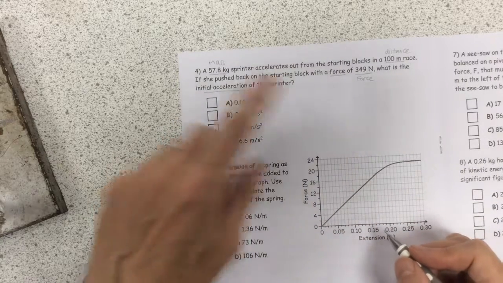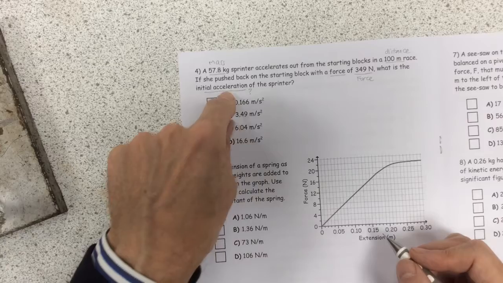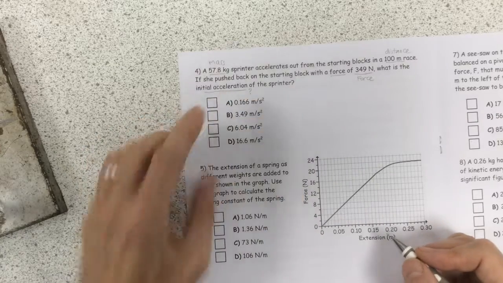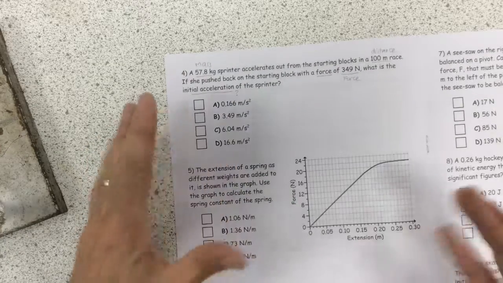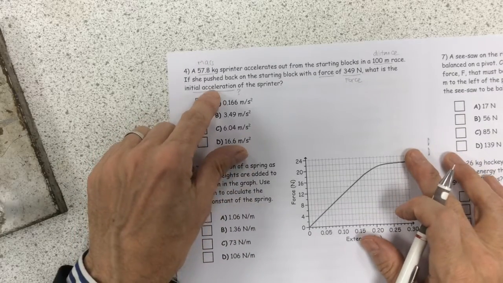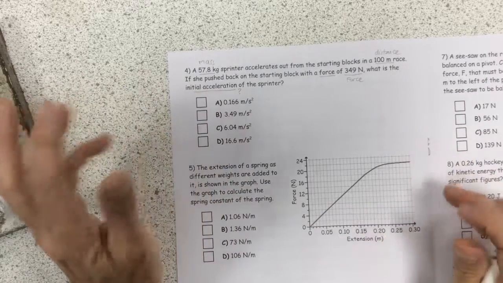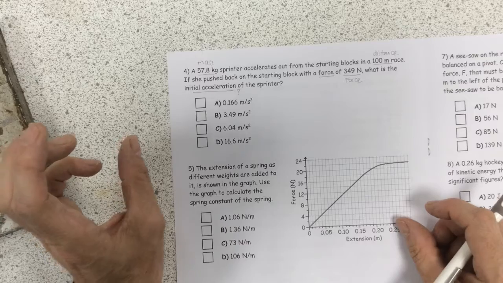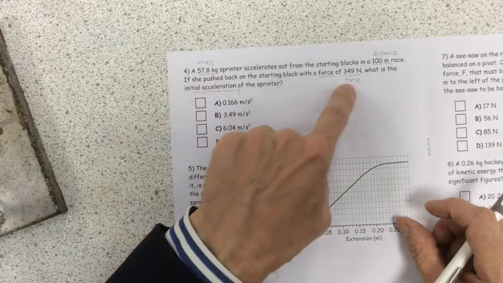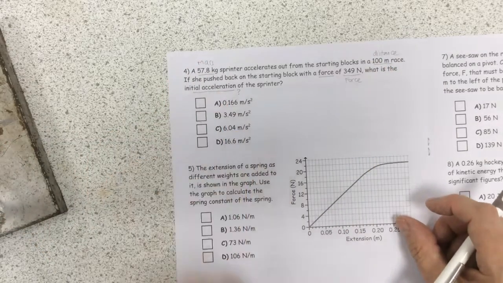So we've got four things. We want to know the acceleration. We need to know an equation that's going to link all those things together, or maybe just some of them, to find an acceleration. So we're looking for a combination in an equation that has either mass and force and distance with acceleration. So let's have a look.